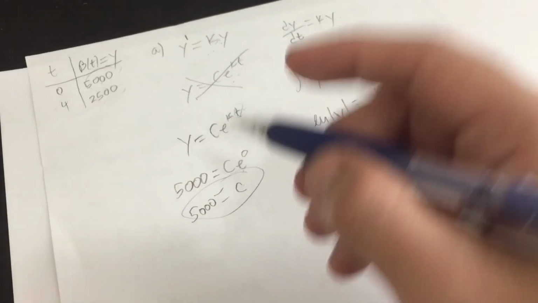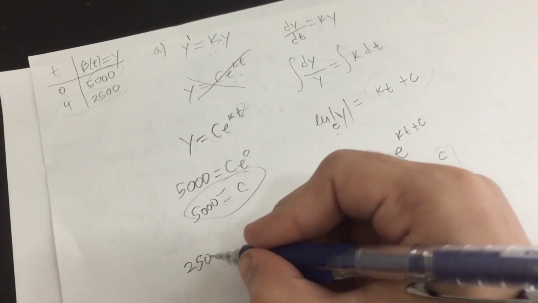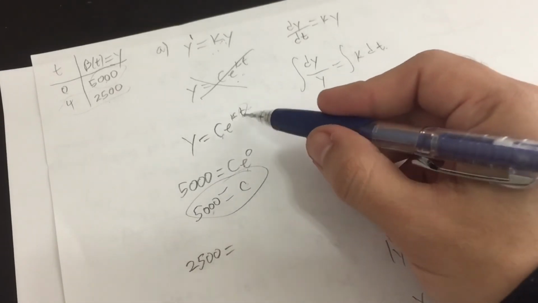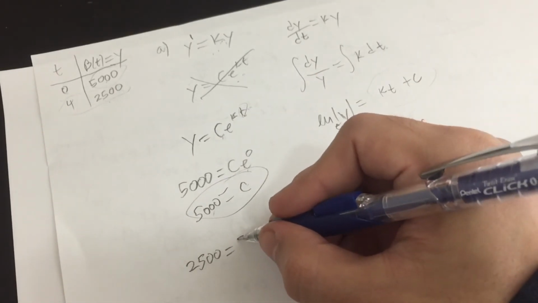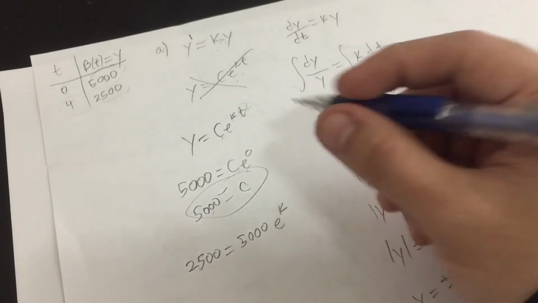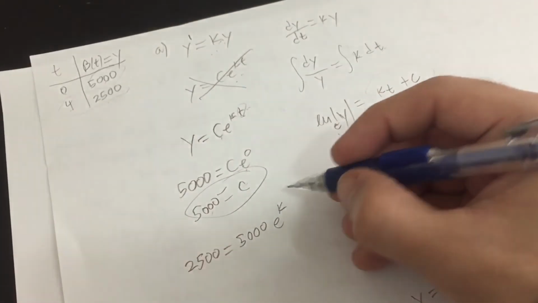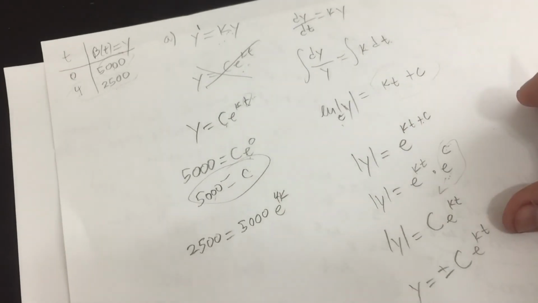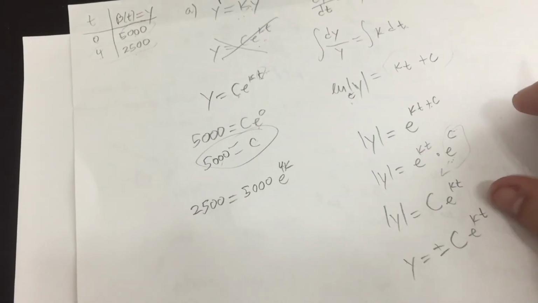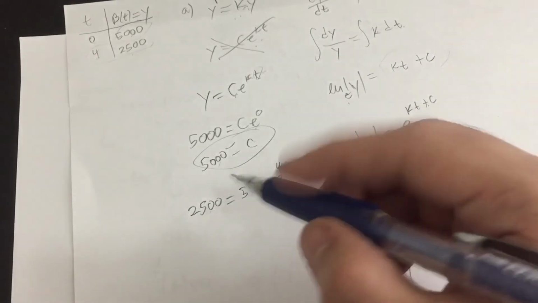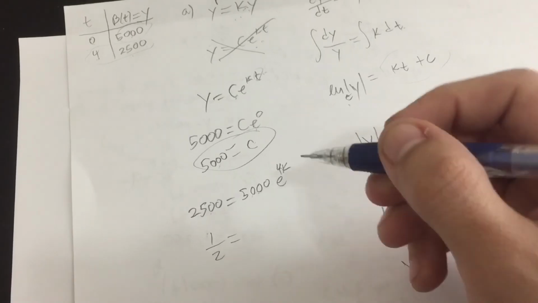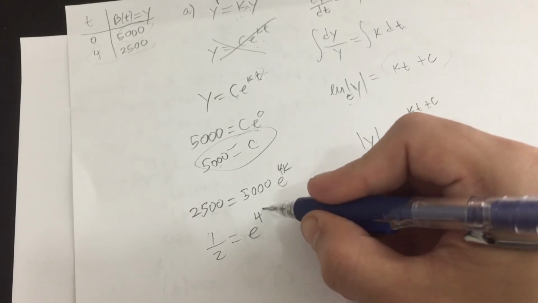Now we have to plug this point in to what we have next. So now y is 2,500. From the previous part, we determined that C is 5,000, so we plug it in right there. 2,500 equals 5,000 times e to the k times 4, or 4k. And now we have to solve for k. That looks a little familiar to me. Dividing both sides by 5,000 gives us 1/2 equal to e to the 4k.